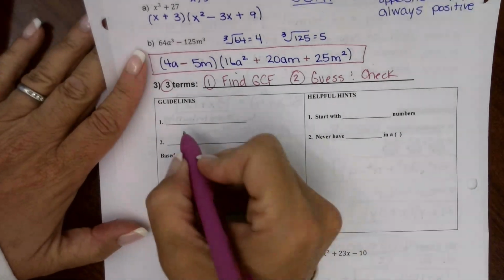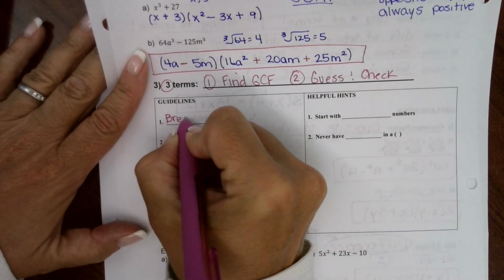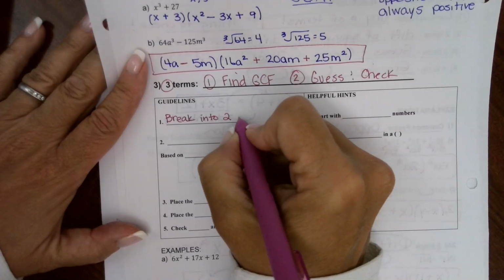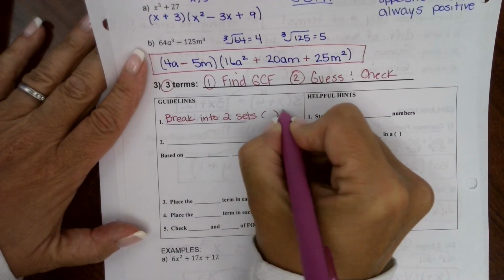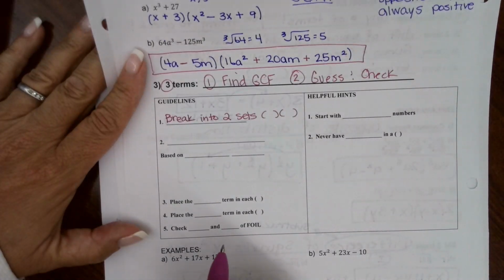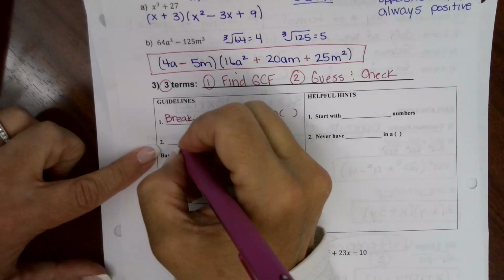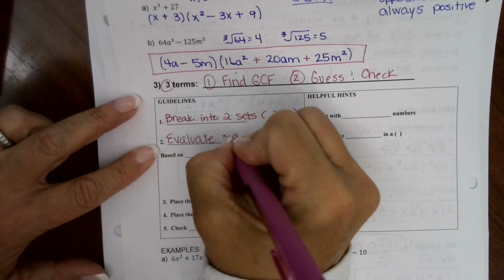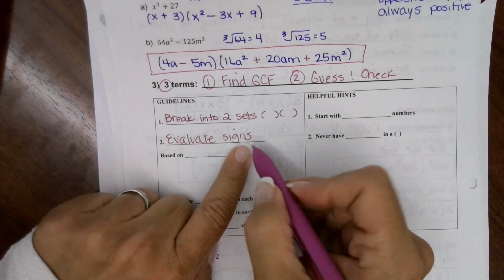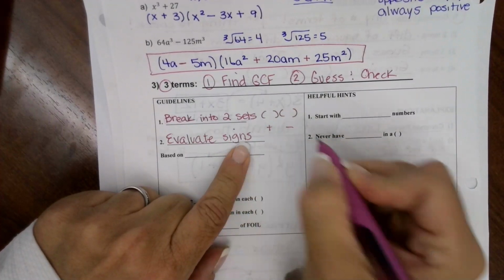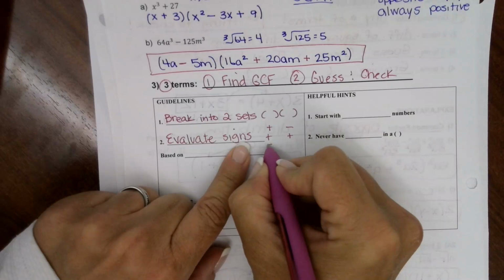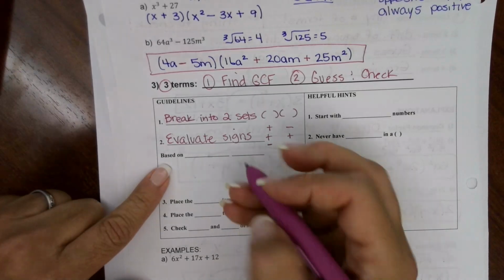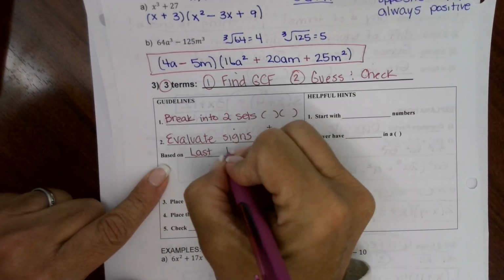The first thing that we're going to do is break this into 2 sets. So we're going to have something that looks like this. We're going to break it into 2 sets. Okay? So the next thing we have to do is evaluate the signs. And when we do this, we know that we're going to have one that's positive and one that's negative, or both that are positive, or both that are negative, but we have to evaluate the signs, okay? And this is based on the last term.